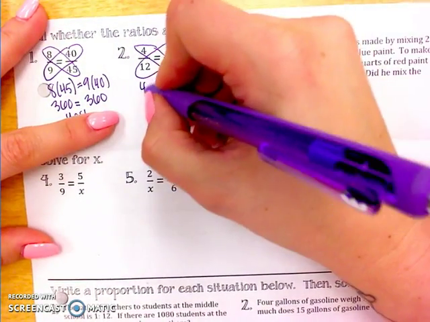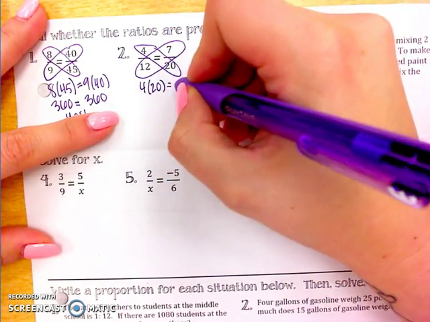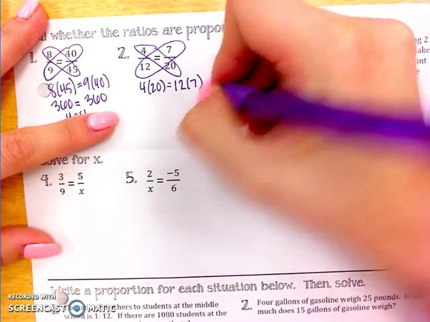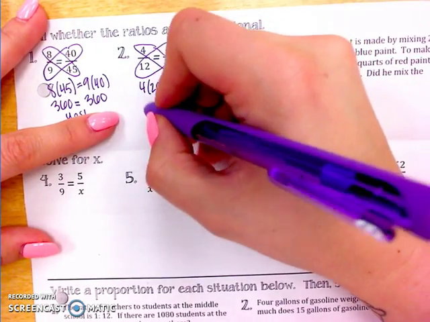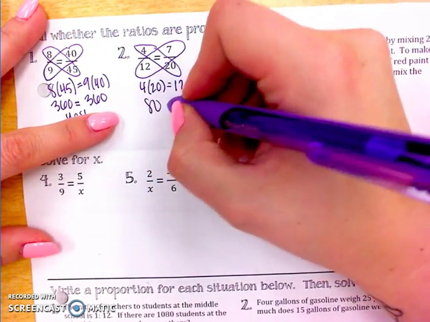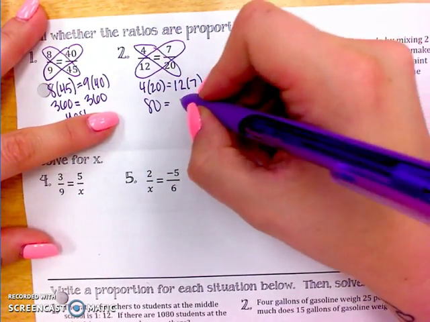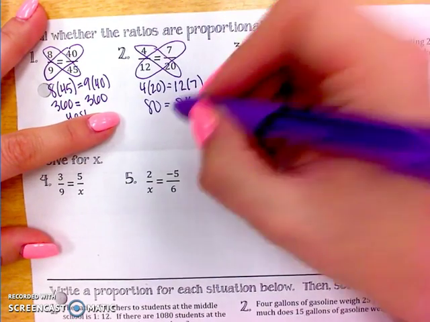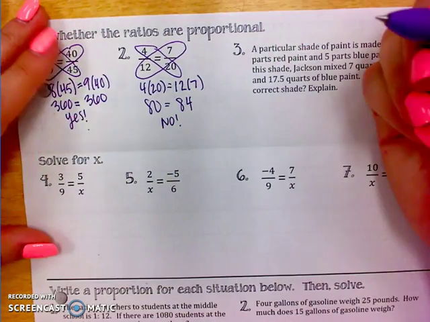Okay, so we have 4 times 20. Is it equal to 12 times 7? 4 times 20 is 80. Is it equal to 12 times 7, which is 84? No, they are not proportional.